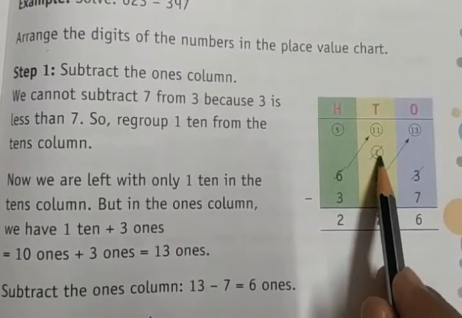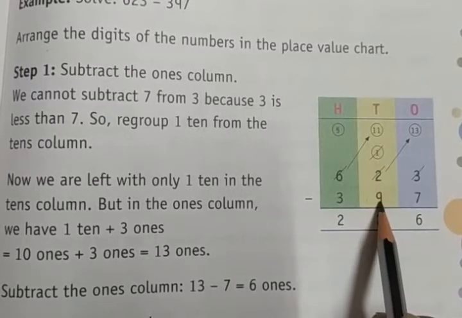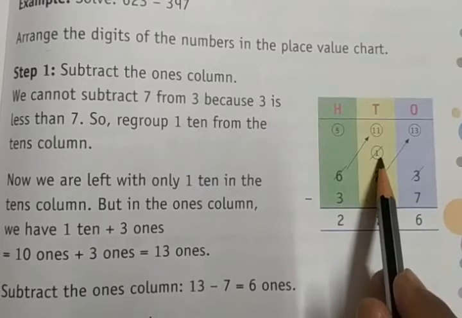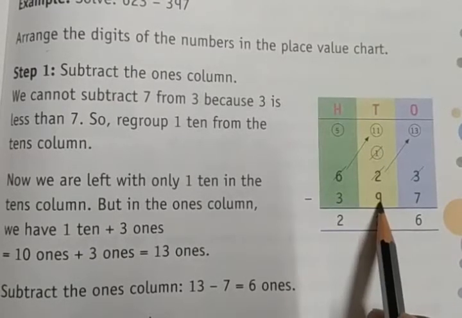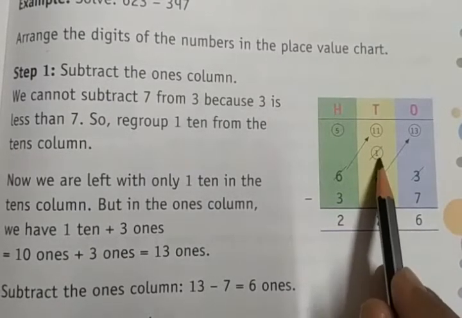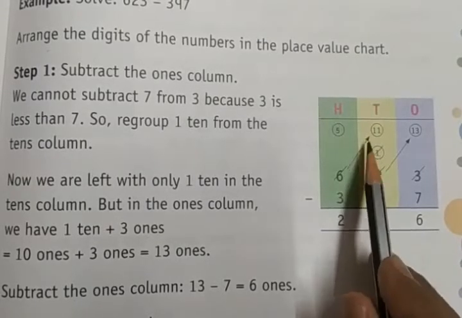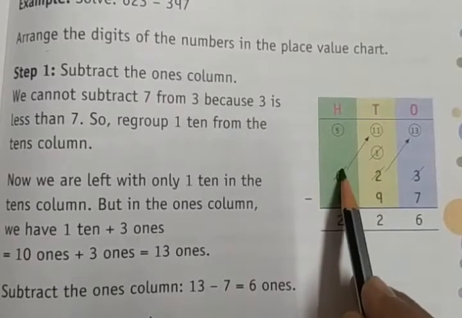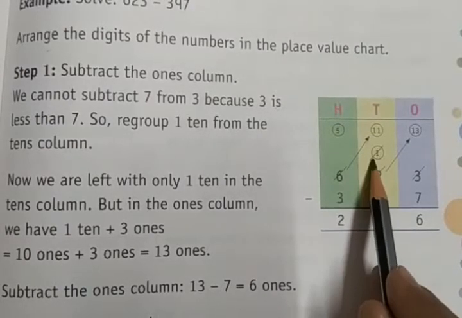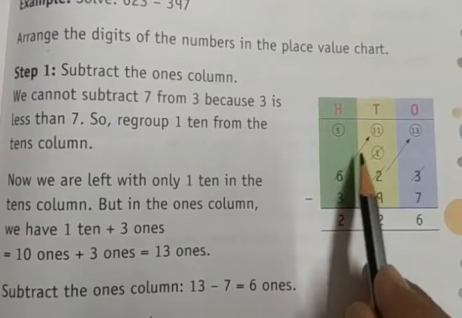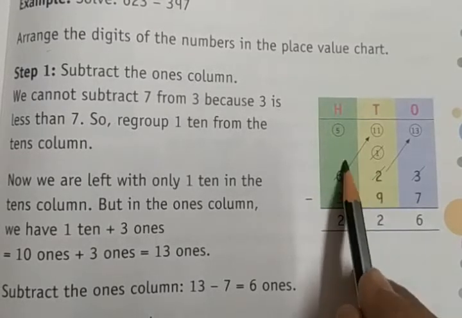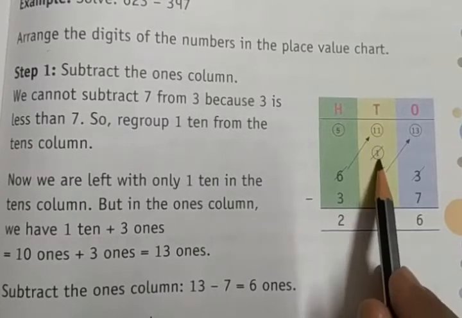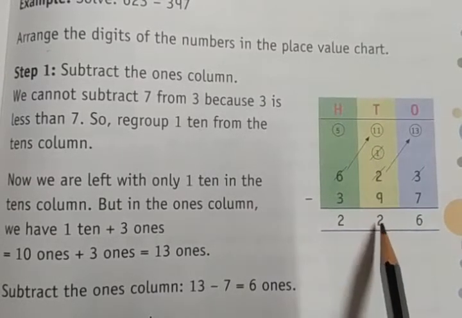Here 1 remained. 1 minus 9 is not possible again. Earlier it was 2, and now it has become 1. So what we do is borrow 1 from the next place. 1 means it will become 10, and 10 plus 1 is 11. The 1 taken from the tens place goes to the hundreds place, which becomes 10. 11 minus 9 is 2.